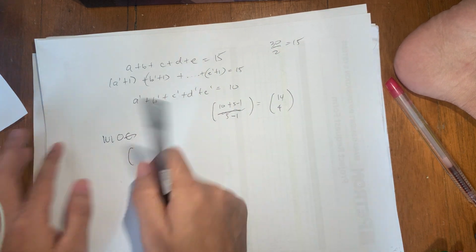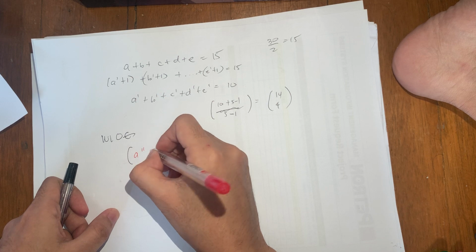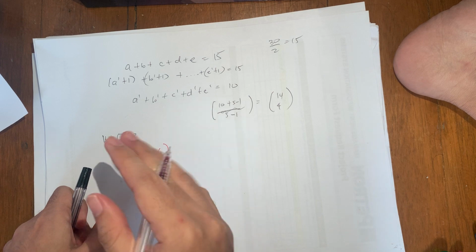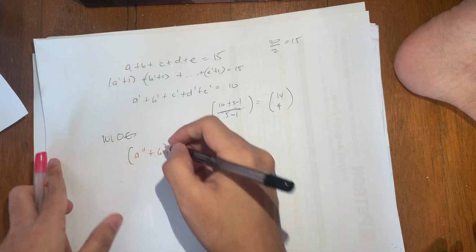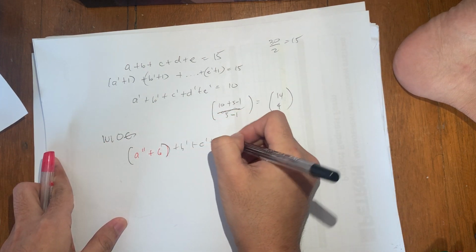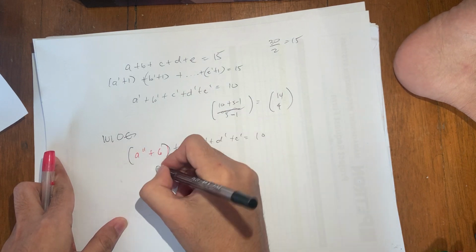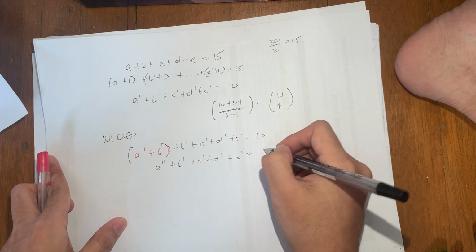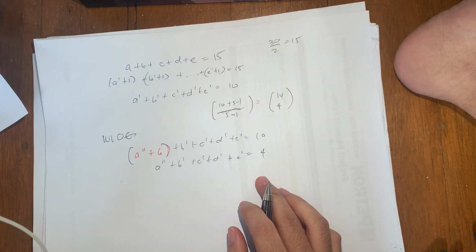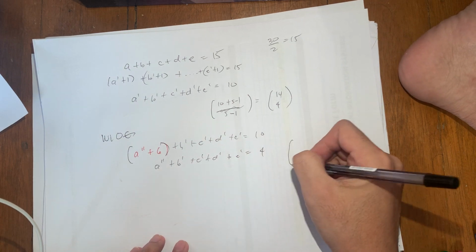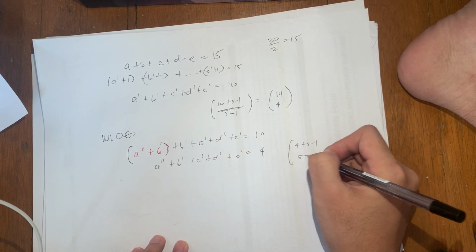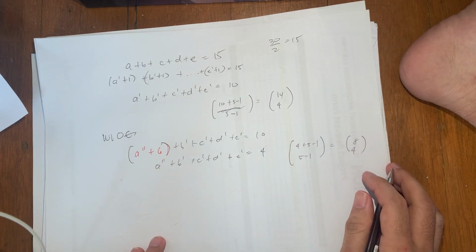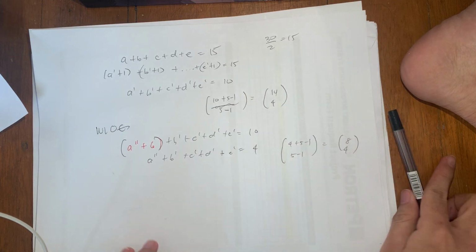So again, I use a substitution A double prime plus 6. Again, this plus 6 kasi gusto natin greater than 5. And then maintain lang natin ibang variables. B prime plus E prime is equal to 10. Again, simplify this. A double prime plus B prime plus C prime plus D prime plus E prime is equal to 4. Total number of solutions for this one is 4 plus 5 minus 1 taken 5 minus 1 is equal to 8 taken 4.